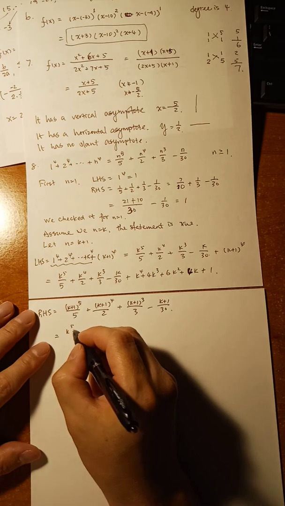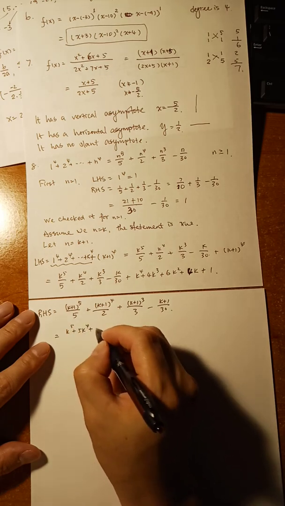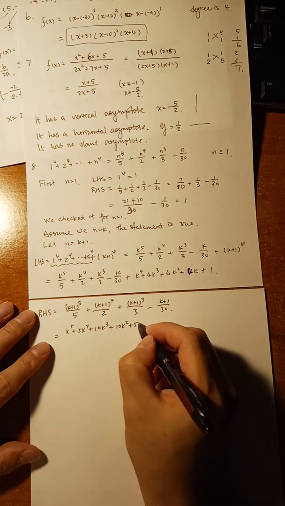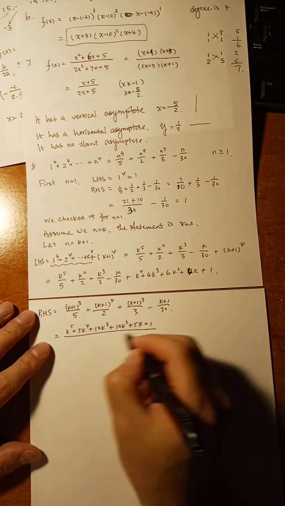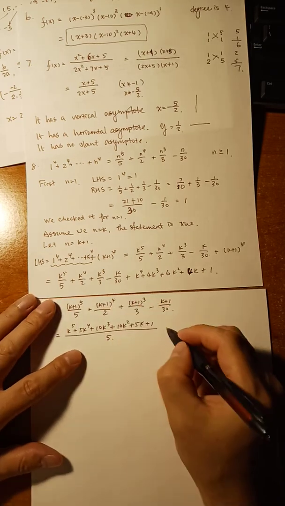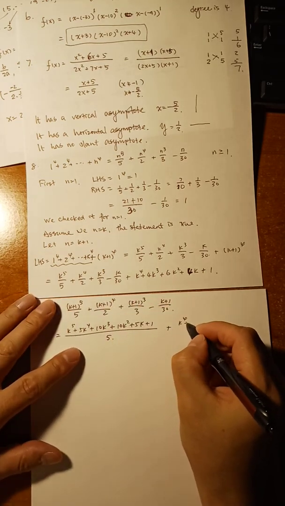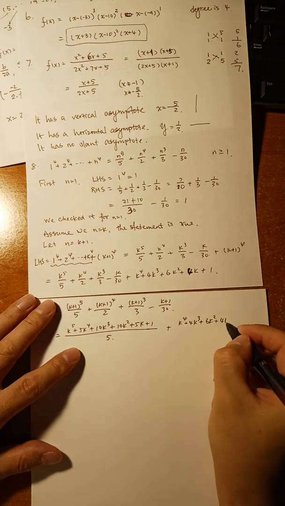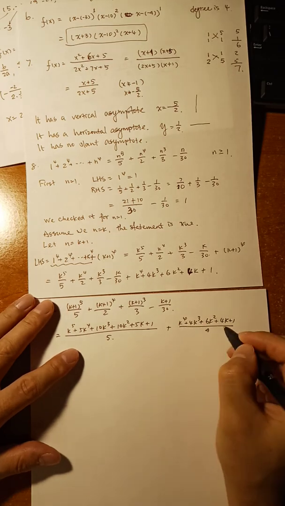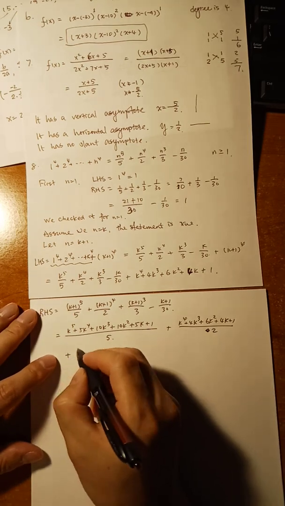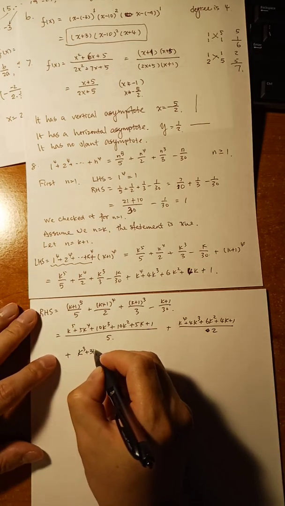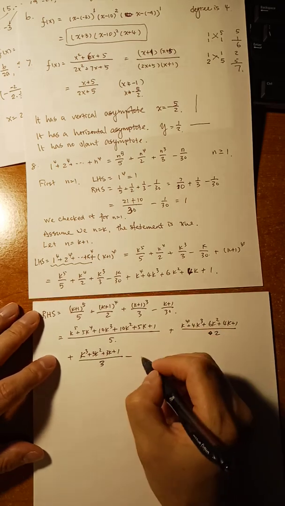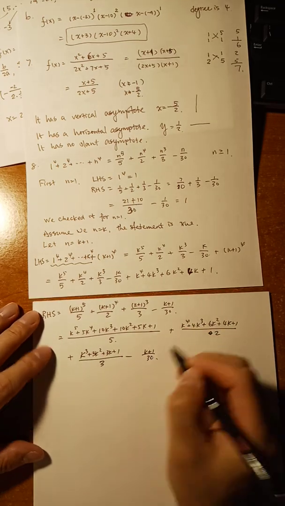So k to the 5th, 5k to the 4th, 10k cubed, 10k squared, 5k, and plus 1 over 5. The second one is k to the 4th, 4k cubed, 6k squared, 4k, and plus 1 over 2. Plus k cubed plus 3k squared plus 3k plus 1 over 3. And minus k plus 1 over 30.